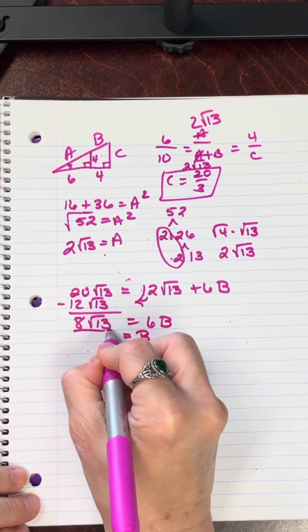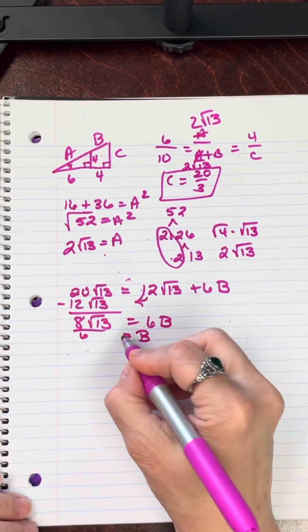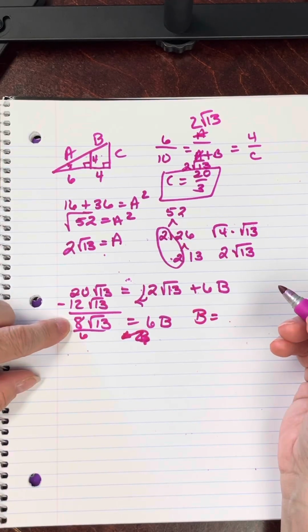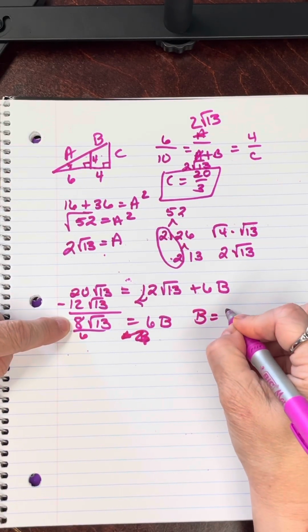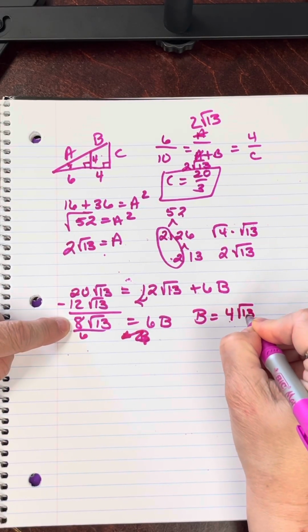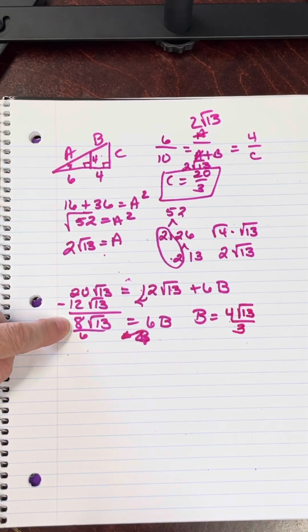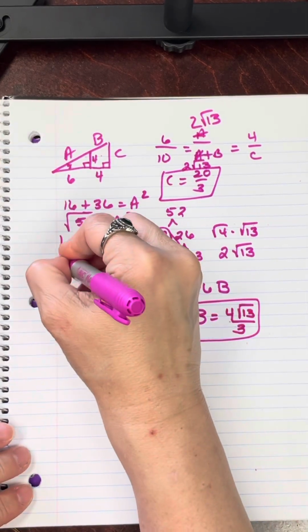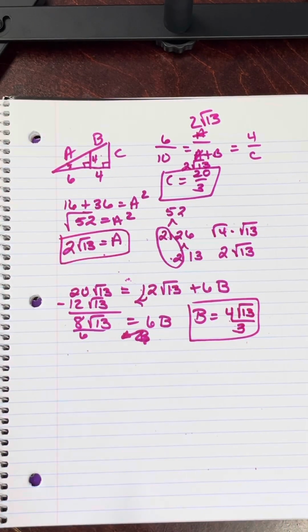And so 8 divided by 6, actually, let's write this over here. B equals, this is merely going to reduce down to 4 root 13 over 3. And that is B. So we have B, we have A, and we have C. We have solved for all of the parts that they asked us to solve for.